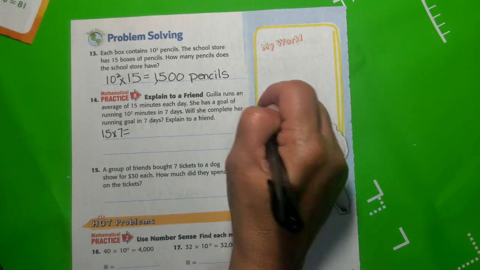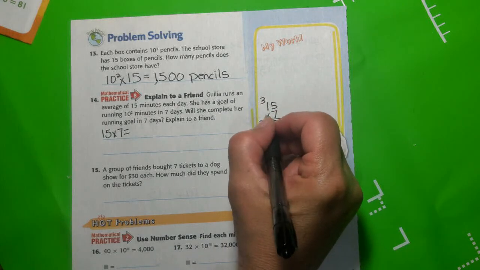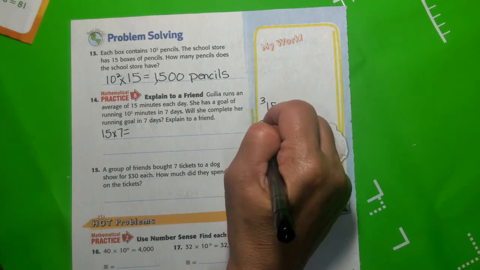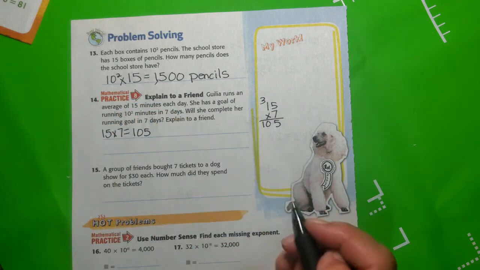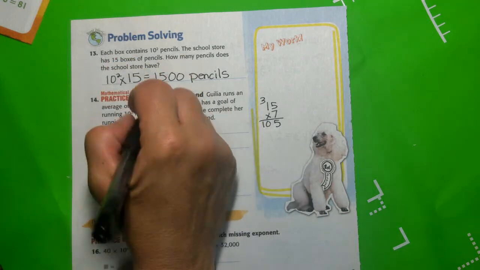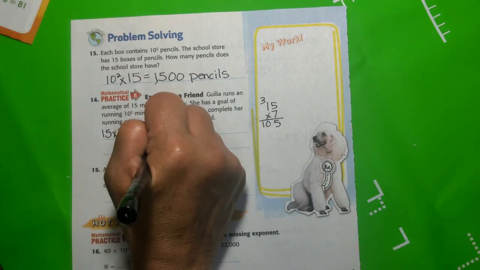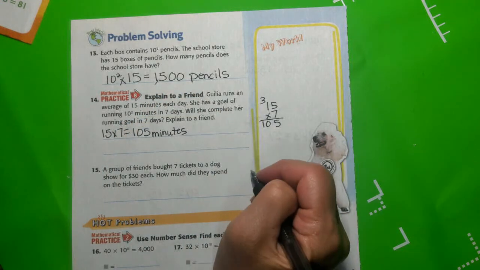I carry my 3 up to the tens place because I still need to multiply this other number in the tens place, which is 1 times 7, which is 7, plus 3 more is 10. So I know this is 105 minutes. That's how many minutes she runs each week in 7 days.